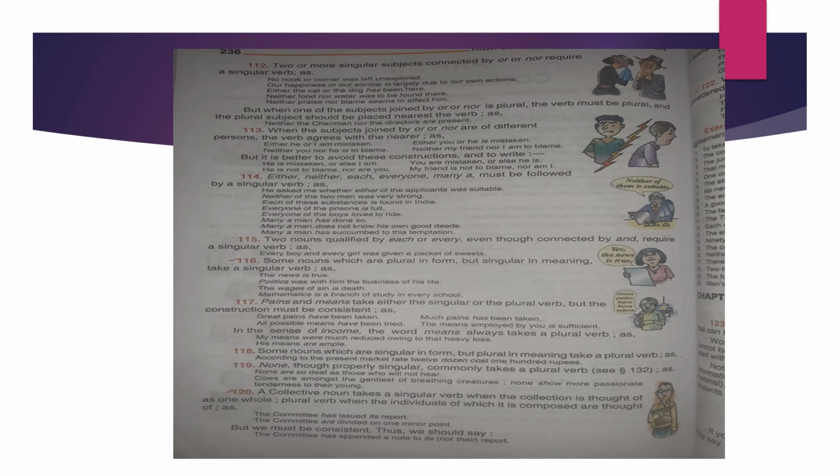In the next sentence: the politics was with him and with him the business of his life. Over here you can see that politics has s, but the idea is singular. That's why we are using the singular verb was. The wages of sin is death. Over here wages has s, but the idea is singular. That's why we are using is.